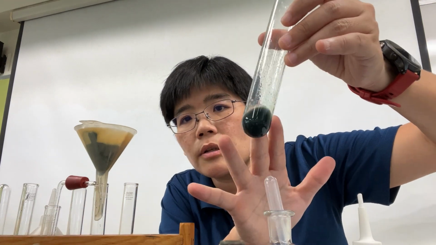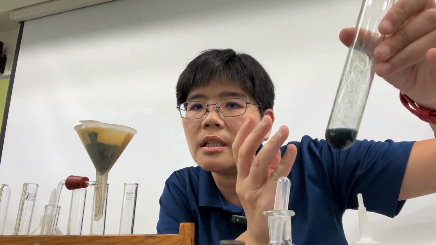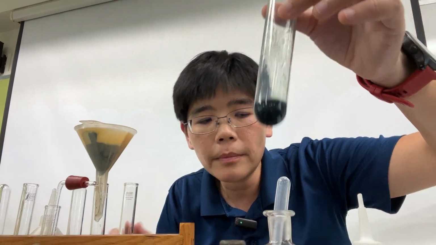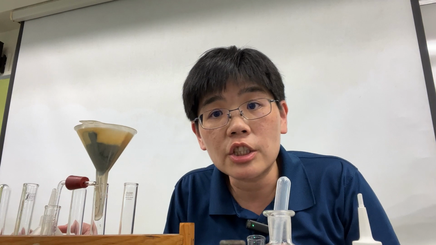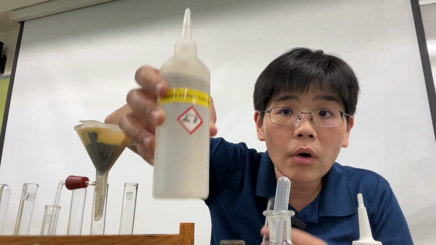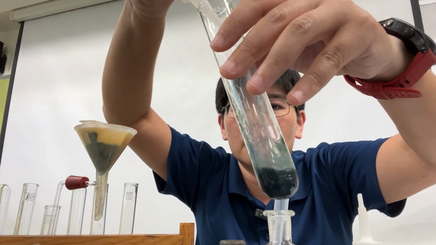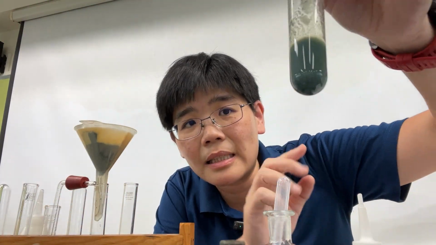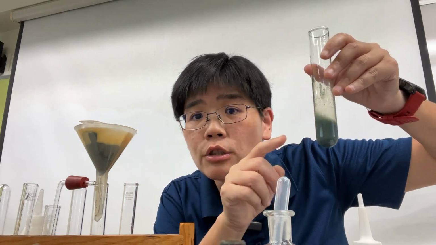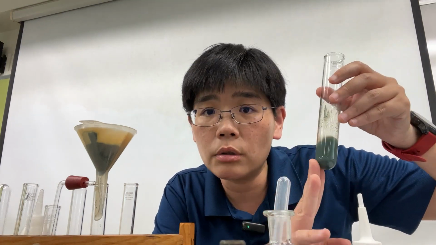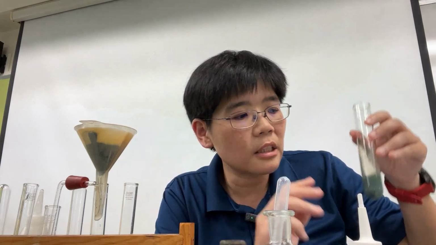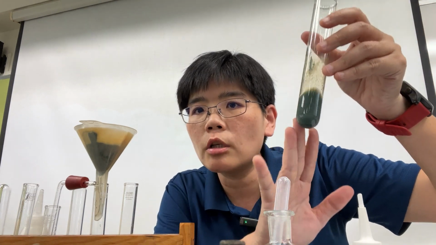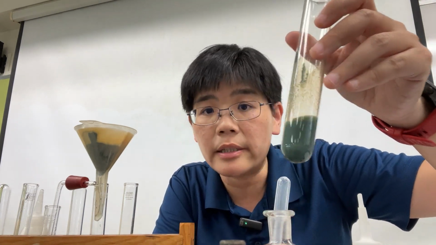And now the observation is that a green precipitate is formed. Then the instruction says until no further change, so I'm going to add some more. Then I realize the green precipitate stays. It is still cloudy, light cannot pass through, so I know that there is still precipitate. So the answer for the B part 2 is dirty green PPT forms, insoluble in excess sodium hydroxide.